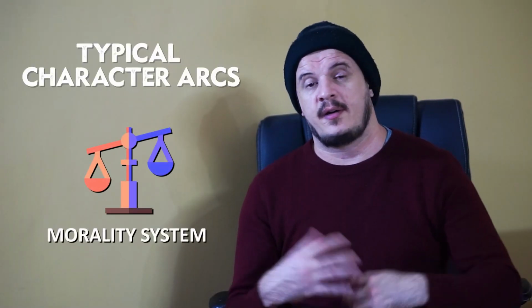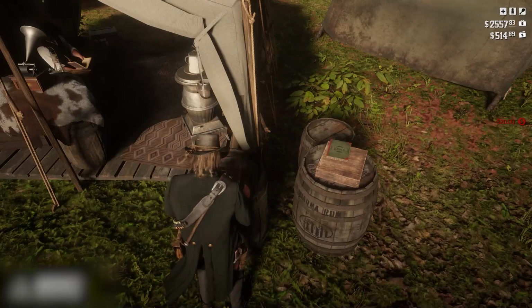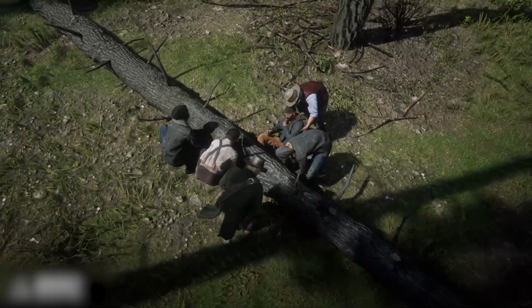And lastly, a very famous morality system is implemented into games, where the player often chooses certain choices of either being a good guy or a bad guy.